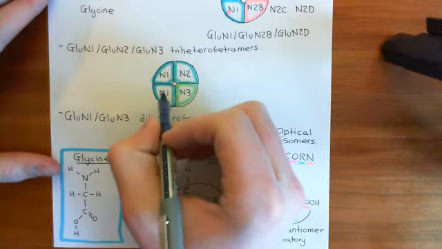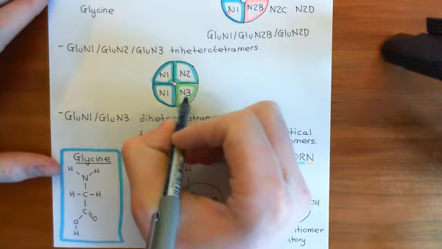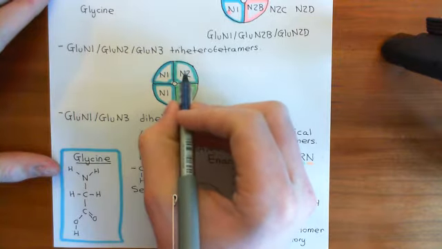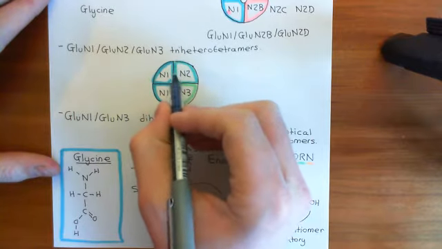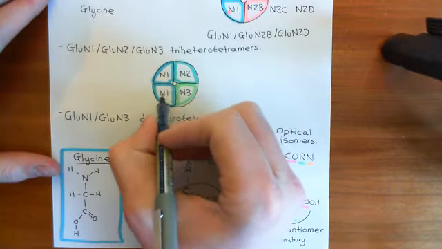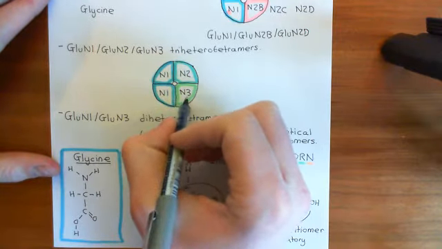So we need a glycine bound here, and a glycine bound here, and a glycine bound here, and then a glutamate bound here. Now, these are slightly less likely than the GluN1, GluN2 subunits to have three glycines bound to all three of these subunits.